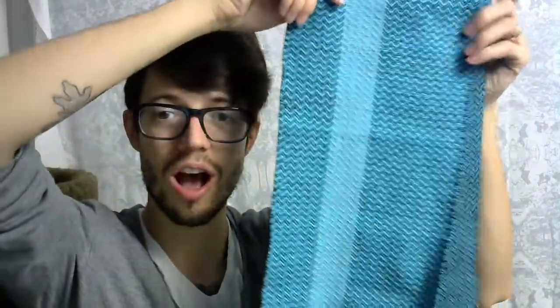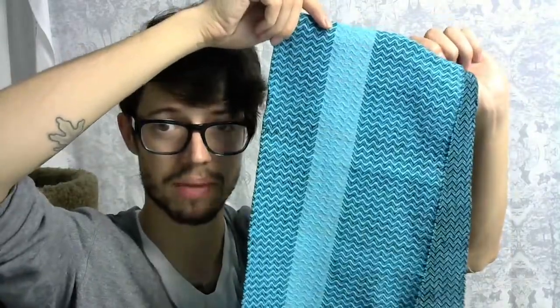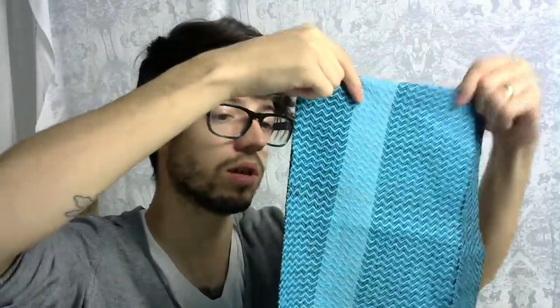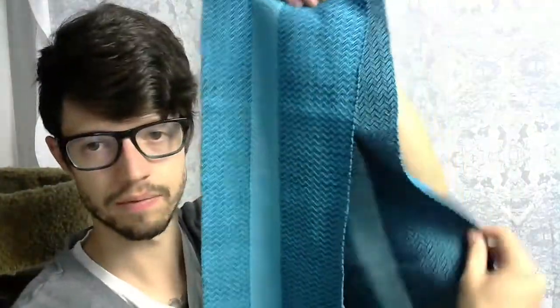What I love in particular about this scarf is that it's reversible. So this side is more aqua dominant, and the other side is more black dominant, just because of how the weaving works. So you can see them together here.